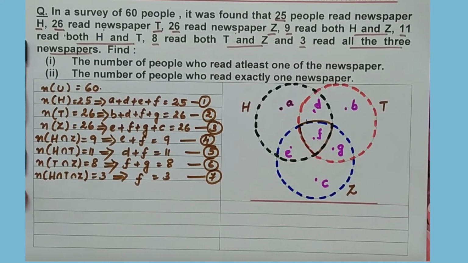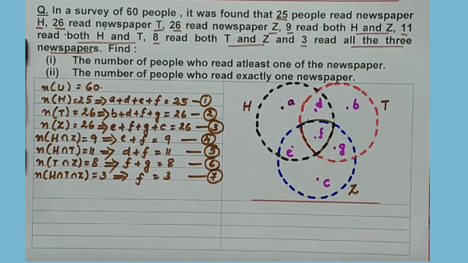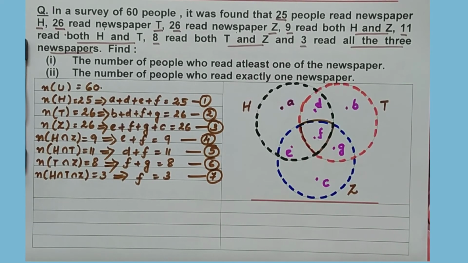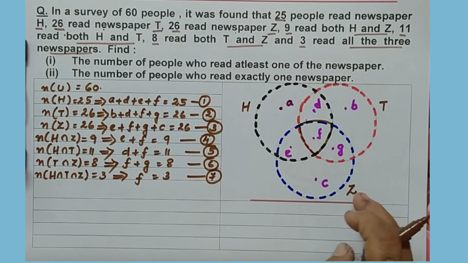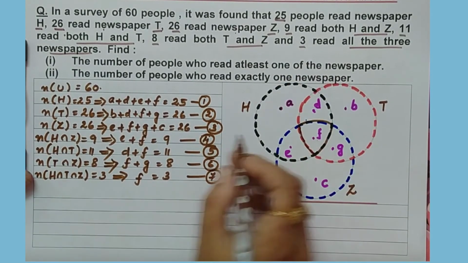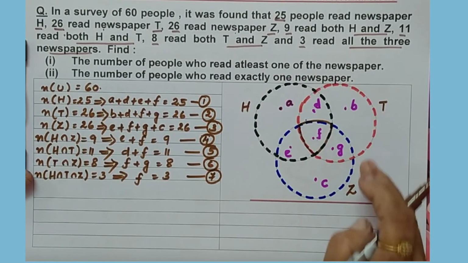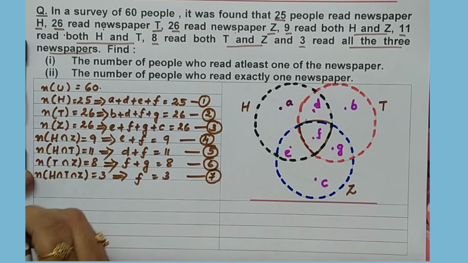But before that, you need to identify what you want to find: the number of people who read at least one of the newspapers. At least one of the newspapers means they need to read either H or T or Z. That means you need to find the sum of all the elements in H plus T plus Z.